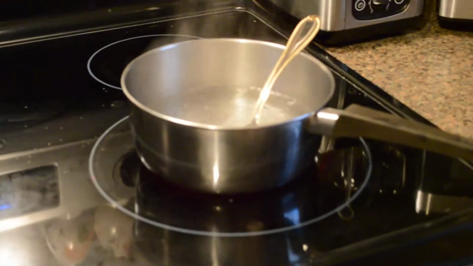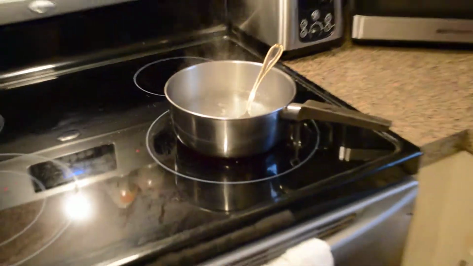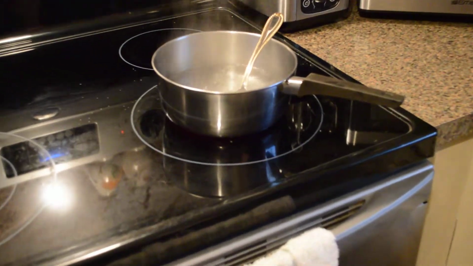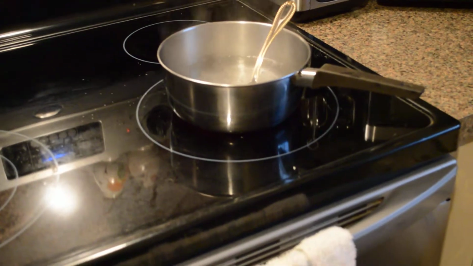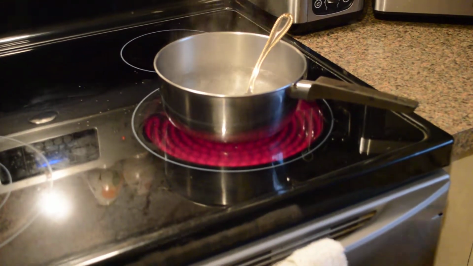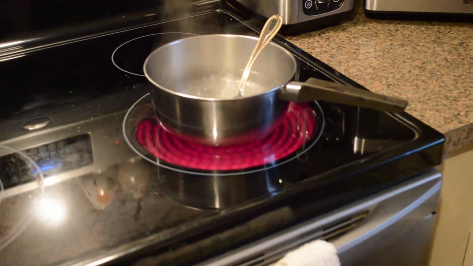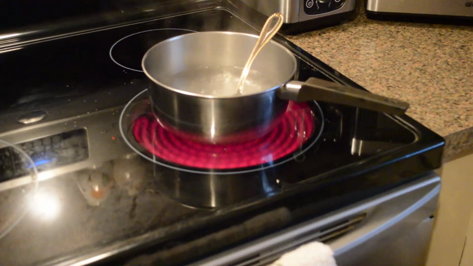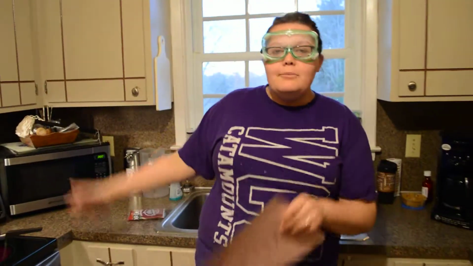So what happens is the cold water sits on top and it gets heated up and it moves to the bottom, and then when it heats up it moves to the top, and it just keeps going. So we have our cool water that is less dense, so it moves to the bottom, heats up, and then moves to the top. And we have this continuous thing going.